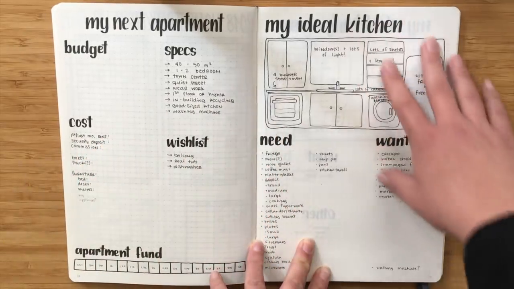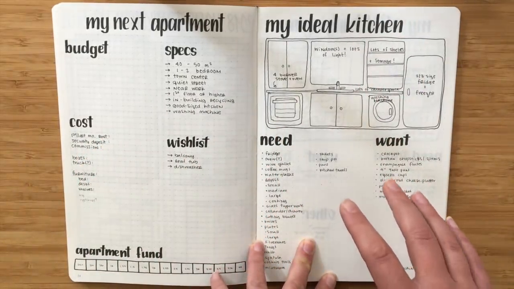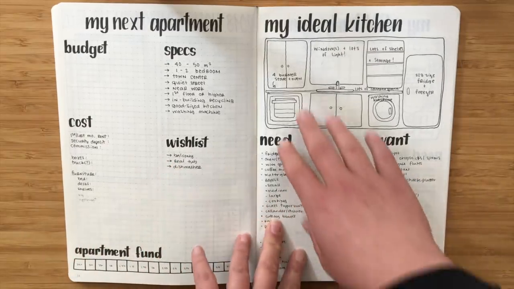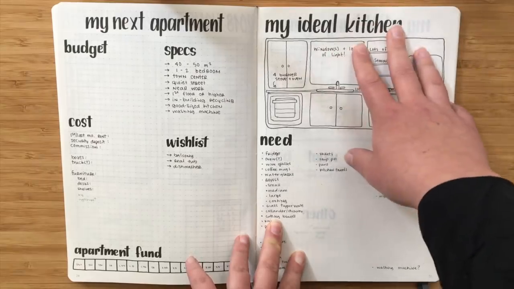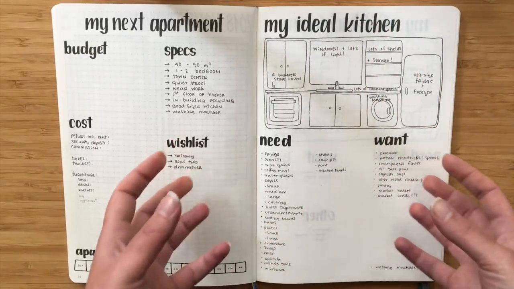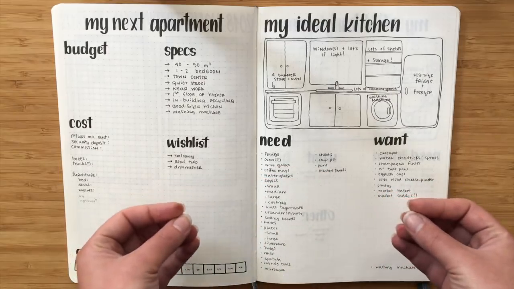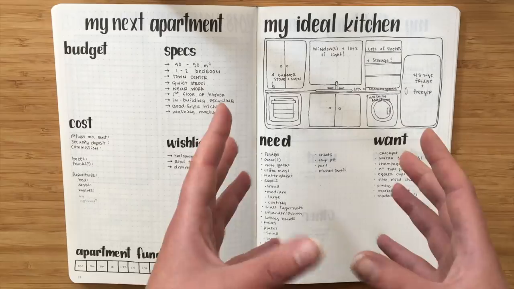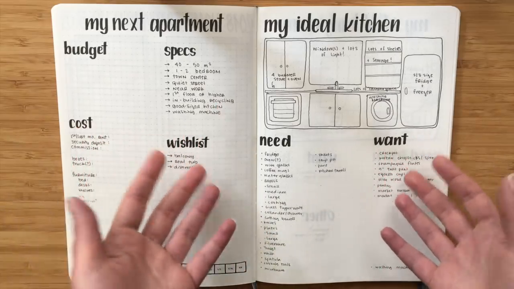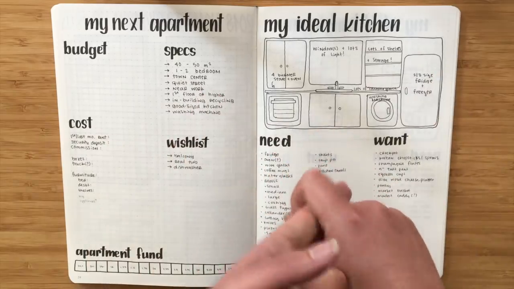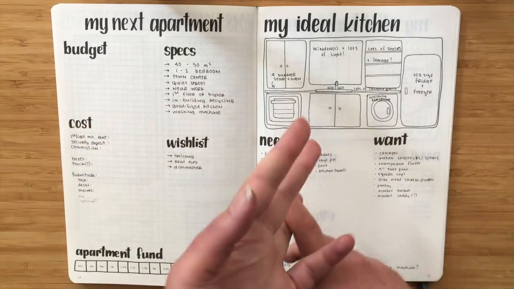The next thing I have in here are all of my wish list spreads. So I've labeled them all my ideal and then the room. So this is basically, if I could have the apartment of my dreams, exactly what I wanted, this is the stuff that I would want in it. Now, obviously that is not necessarily going to happen. I'm going to be constrained by what I find in the locations I want at the price I want.